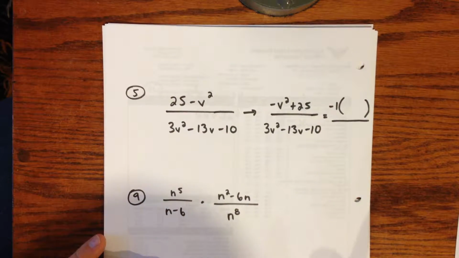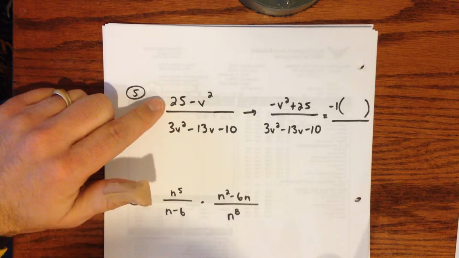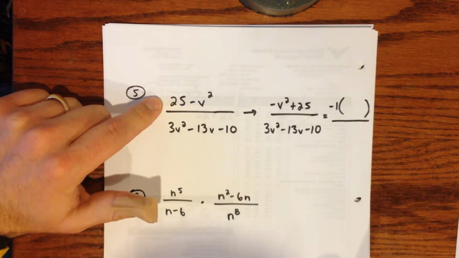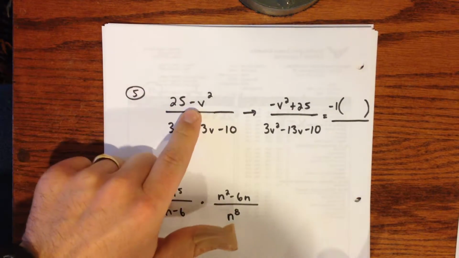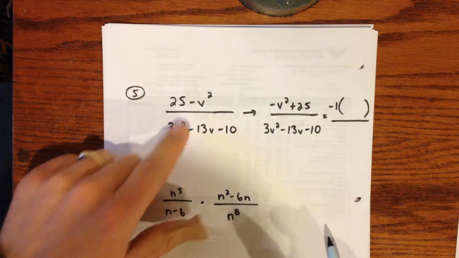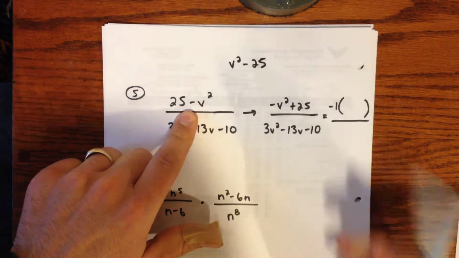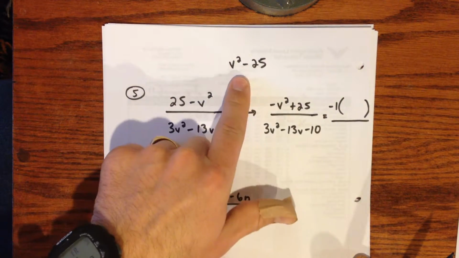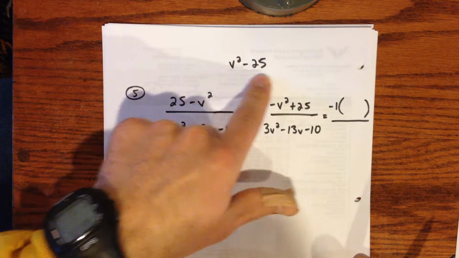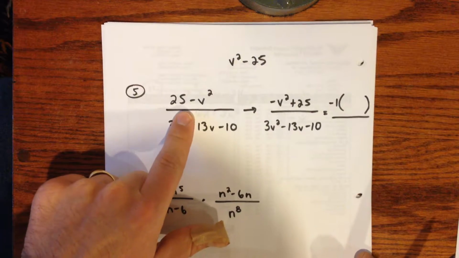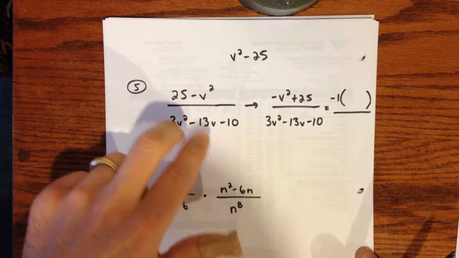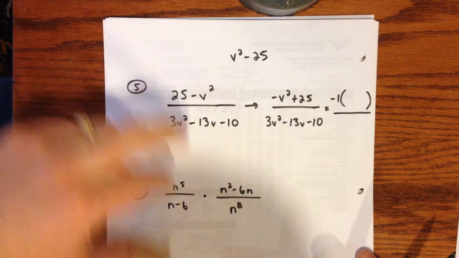Okay, so this one here, there's a lot of different ways that you can think about this, because we're used to seeing the difference of 2 squares where we have v squared minus 25. We're used to seeing it like that, and it's pretty easy, but we still have the difference of 2 squares. It just happens to be flipped around.